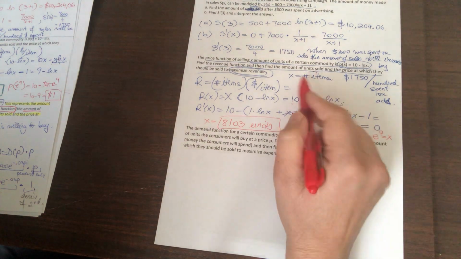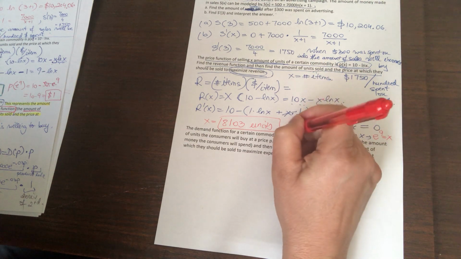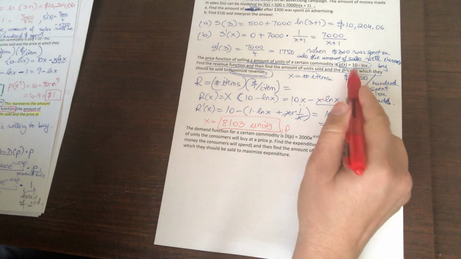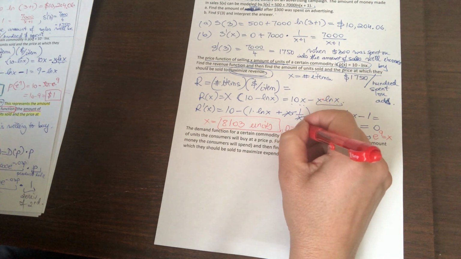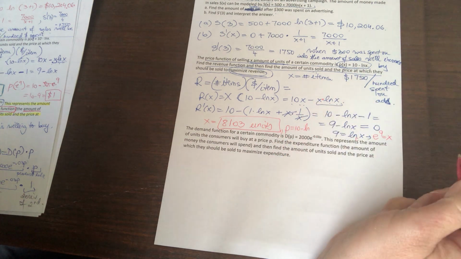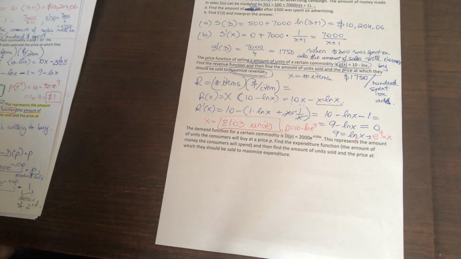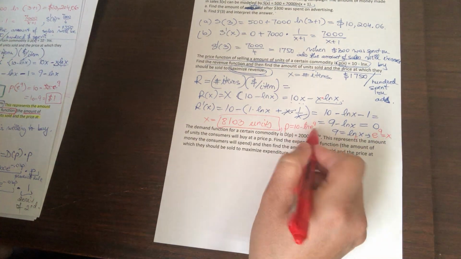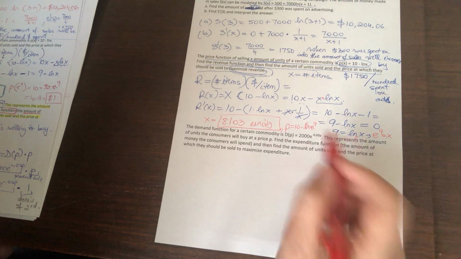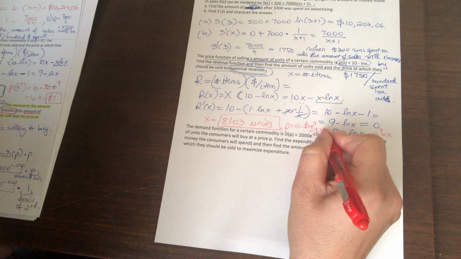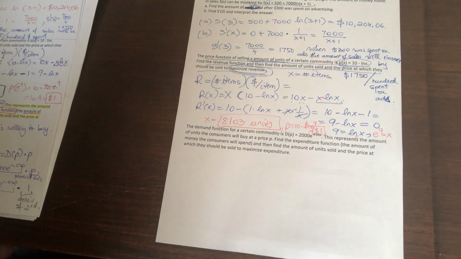It says don't just find the amount of units, but also the price at which they should be sold. So what's the price? The price is 10 minus ln of x. And what was x? e to the power of 9. I'll keep the exact value. Why? Because ln of e to the 9 will cancel out, and you're left with 10 minus 9, which is $1 per unit. So that should be the price per unit right there.